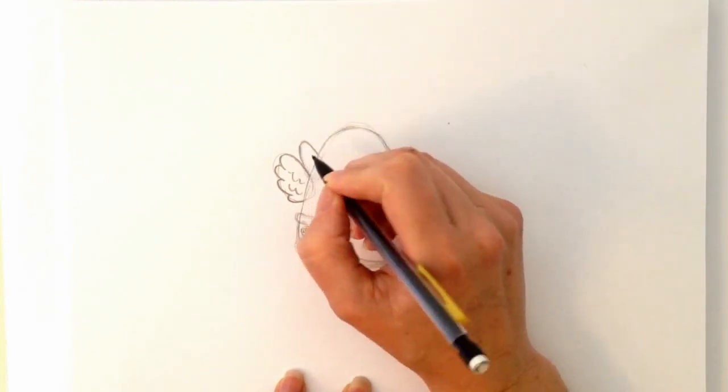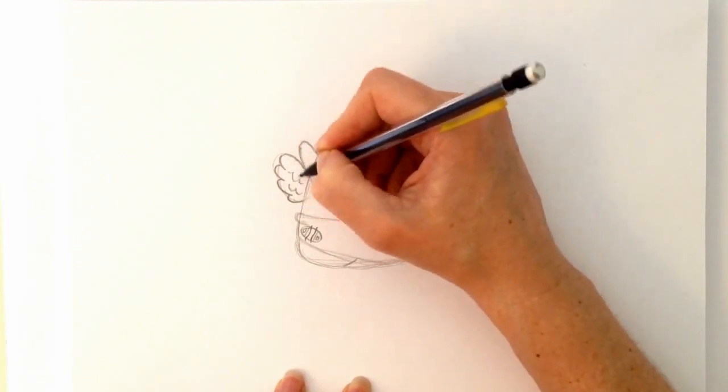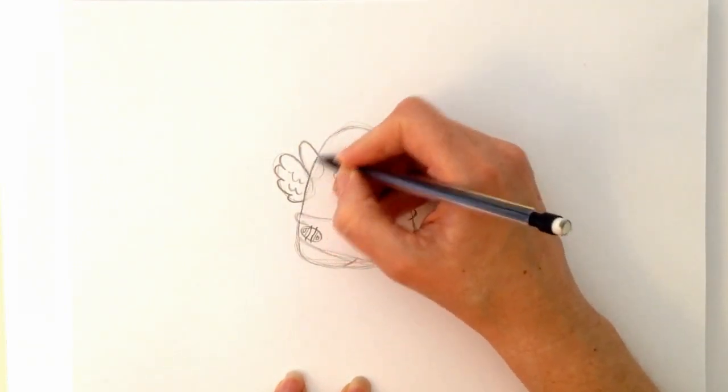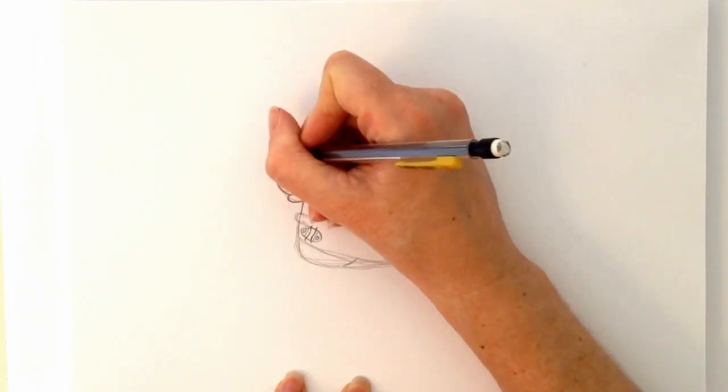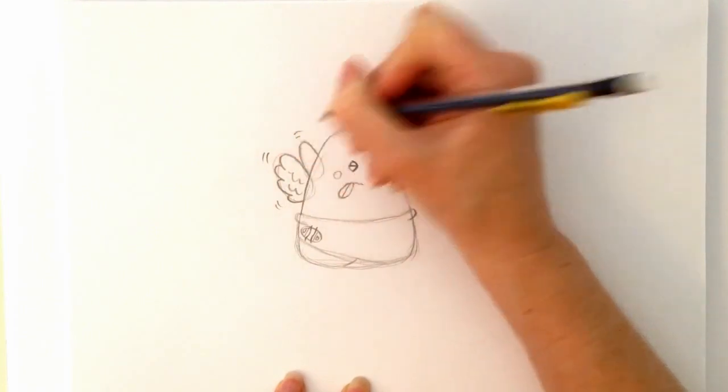And because that wing is looking back to the picture, we'll just leave it as is, because we're seeing the front of this wing, that's why we see the texture there. I'm going to show that they're moving too, so a good way of showing movement is just to put a couple of little lines like this.